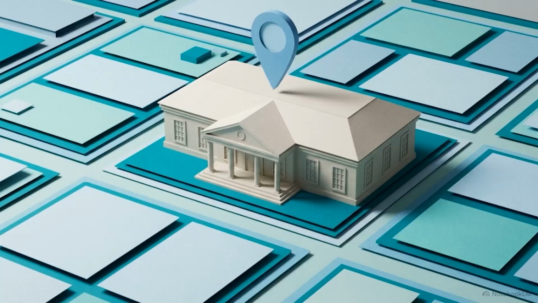A fully optimized Google business profile is a foundational element of a funeral home's digital footprint, driving both visibility and long-term trust.